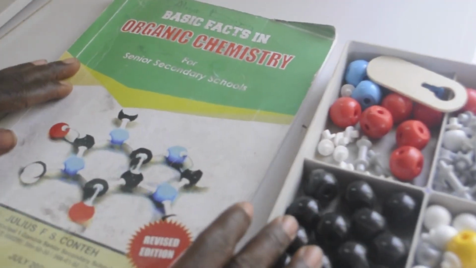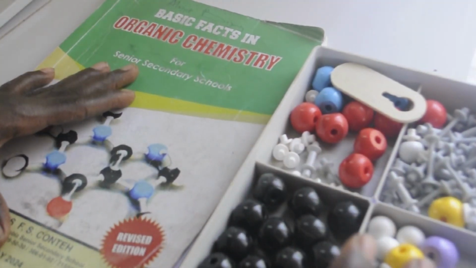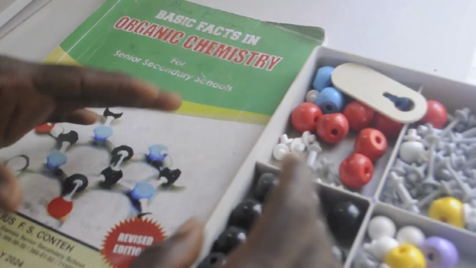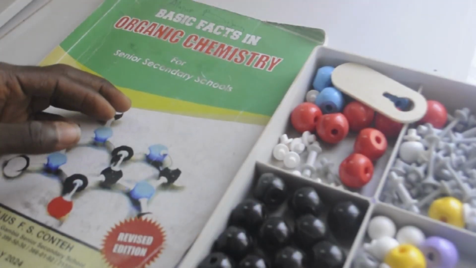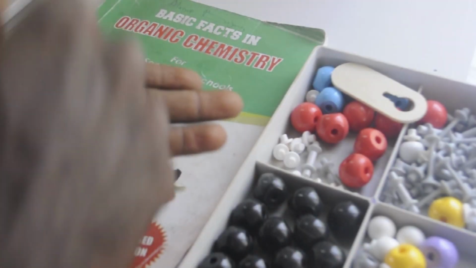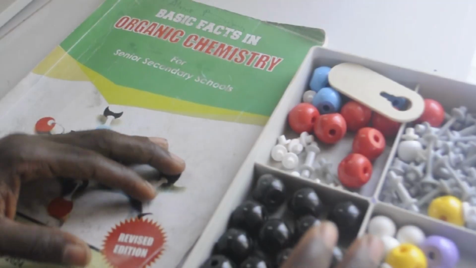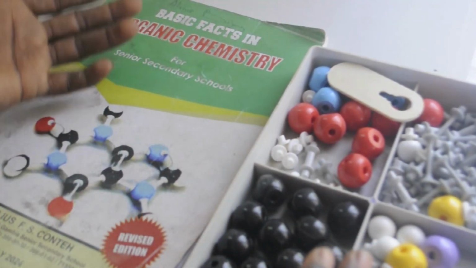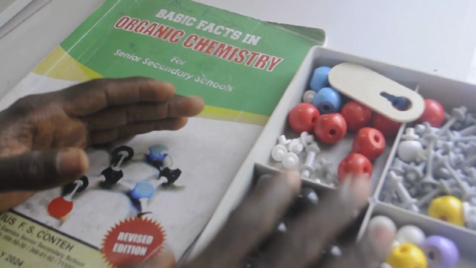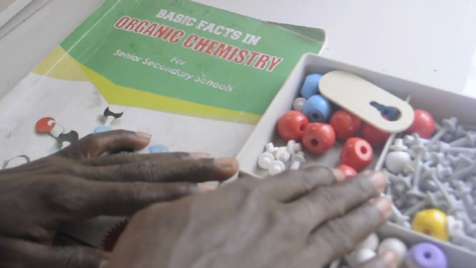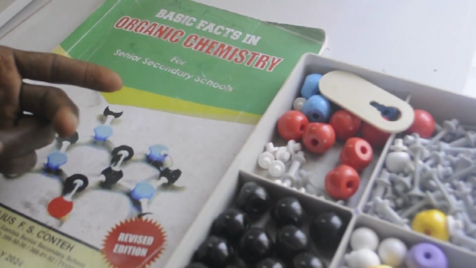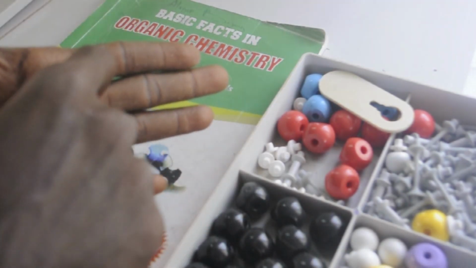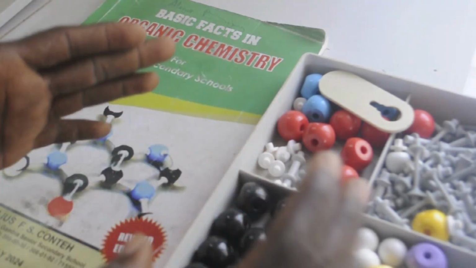First of all, you have to understand what you mean by the structural formula, molecular formula, and empirical formula. A structural formula shows the arrangement of atoms in the molecule of a compound. The molecular formula shows the actual number of atoms present in one molecule of a compound, whereas the empirical formula shows the simplest ratio of atoms in a molecule of a compound. Here we are not going to use the empirical formula. We are going to use the molecular formula to build the structural formula to show how the actual atoms are being arranged in a particular molecule of a compound.